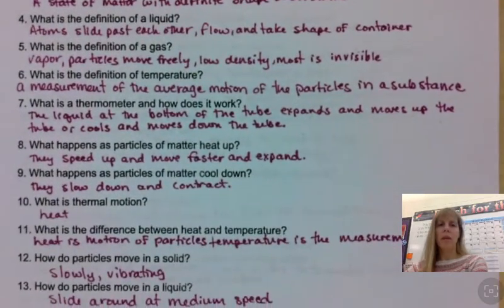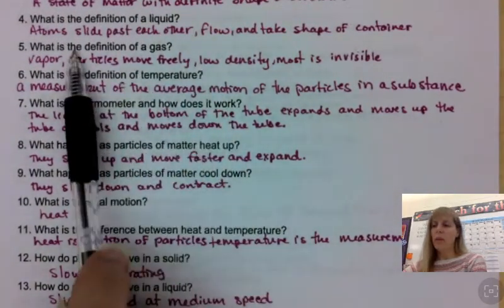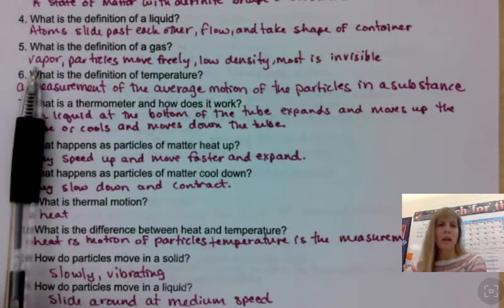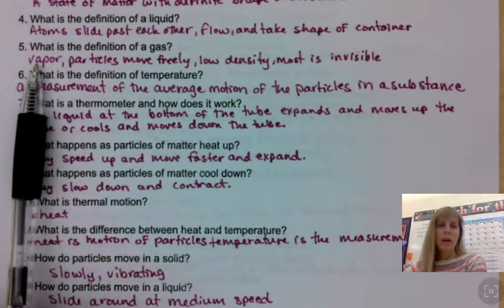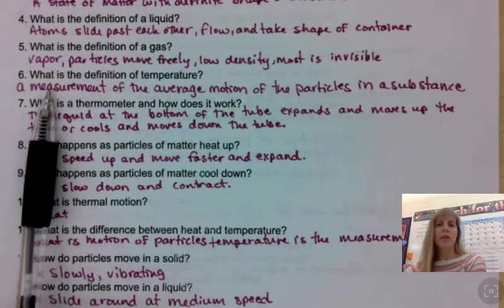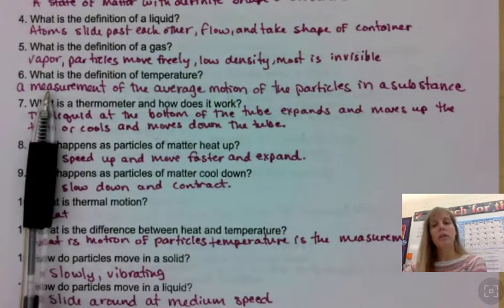Move this up to the top here. Number 5, what is the definition of a gas? It's a vapor. Particles move freely, low density. Most gases are invisible. The definition of temperature is a measurement of the average motion of the particles in a substance. Remember, temperature measures actual motion, okay?